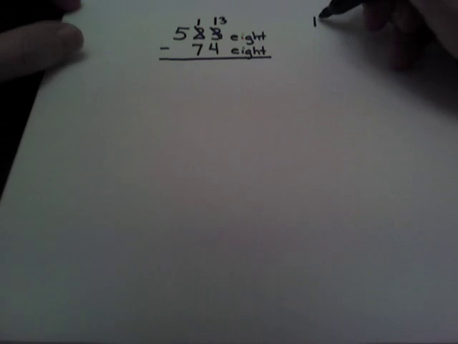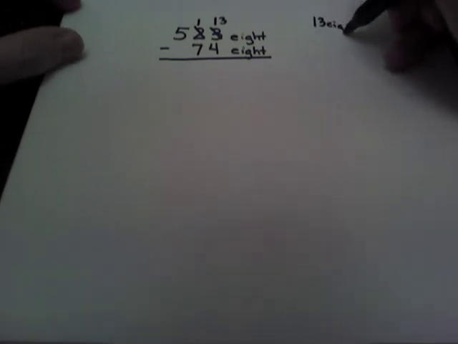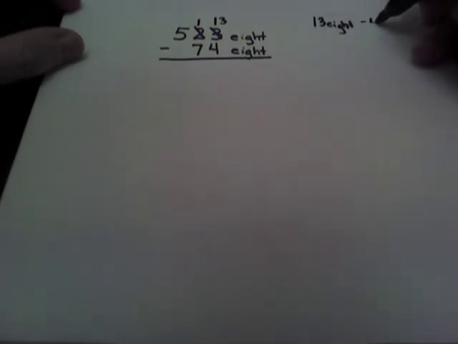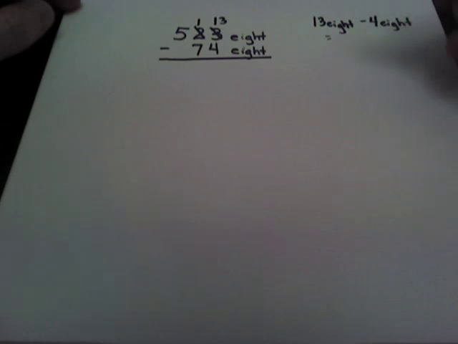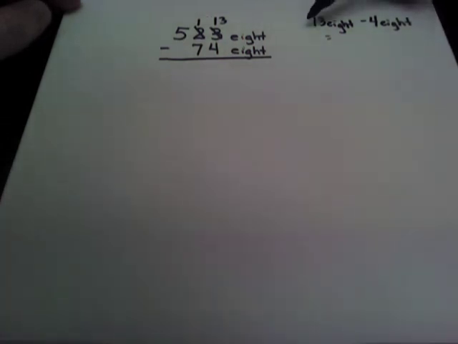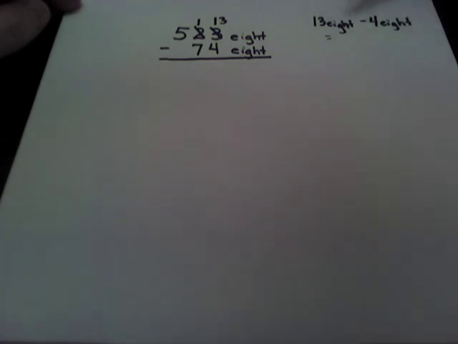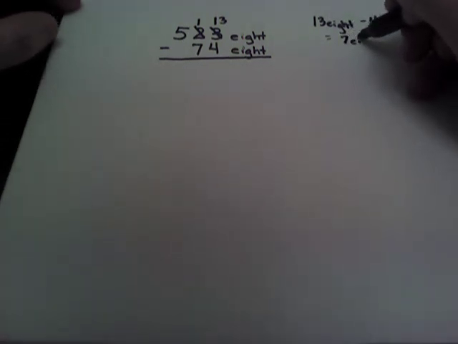So we need to take 1, 3 in base 8 and we need to subtract 4 in base 8. The result of this would be, what we're thinking of 1, 3 in base 8 as is 11, subtracting 4, which is 7. So we have an answer of 7 in base 8.